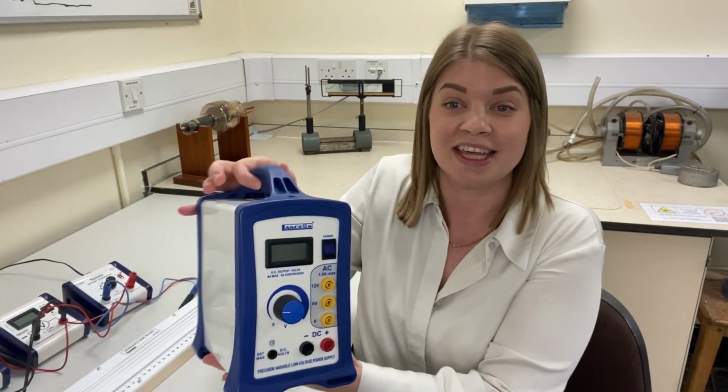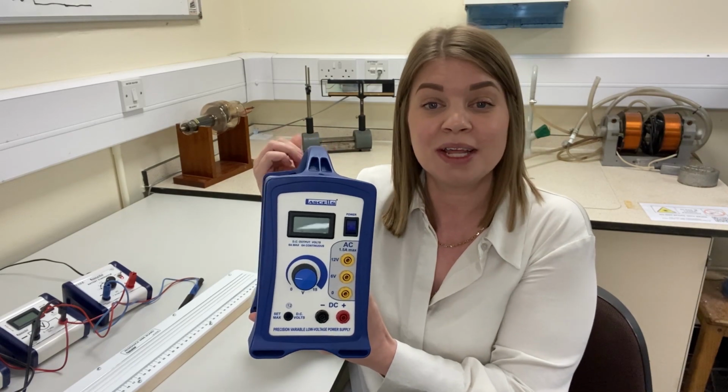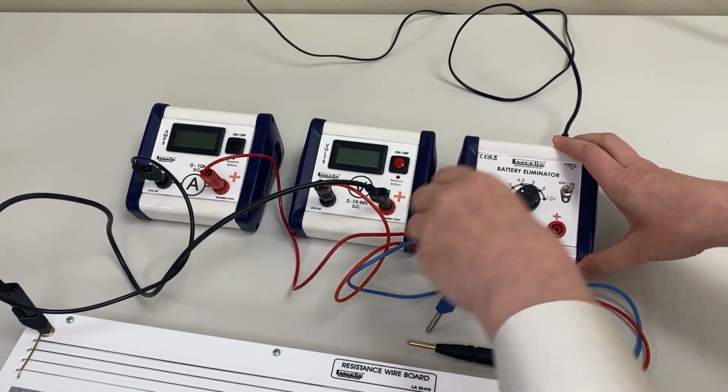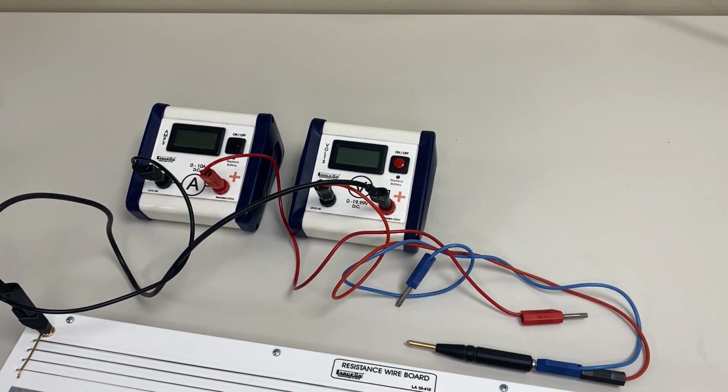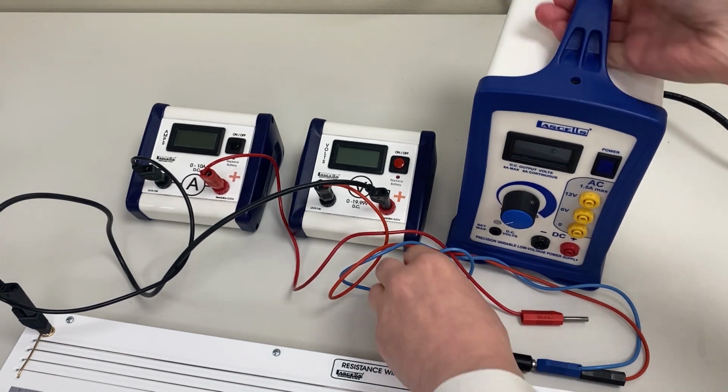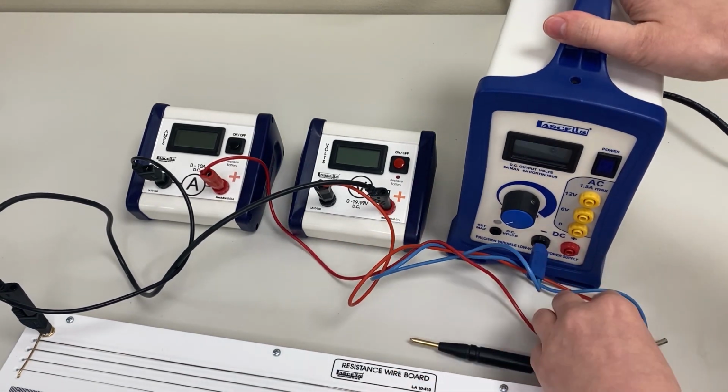Now our results are showing that the diameter or the cross-sectional area of the wire is having an effect on the resistance, but we can do that investigation more robustly, and for that I need a continuously variable power supply, so something a bit like this. So I'm going to swap out the battery eliminator for this, and this is because I want to make sure that the voltage that I'm applying across the wire is going to be consistent for each diameter.